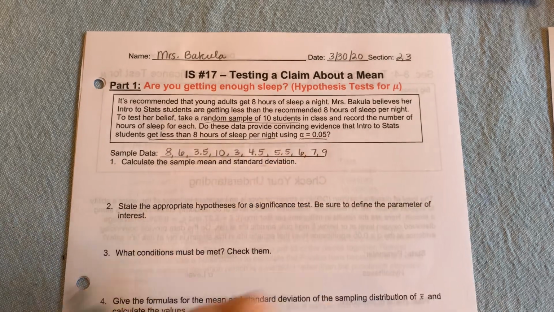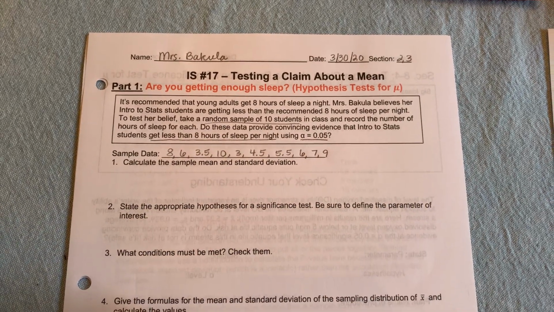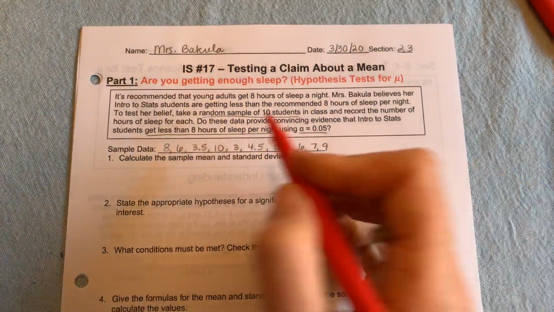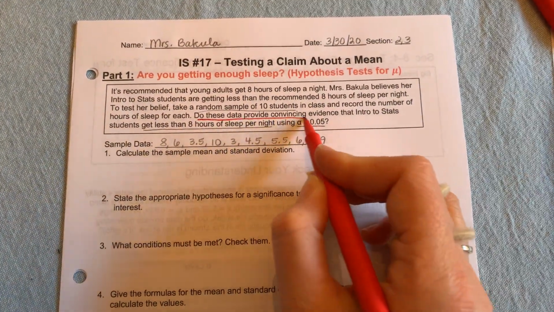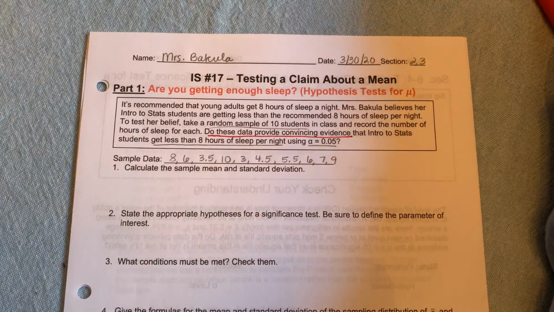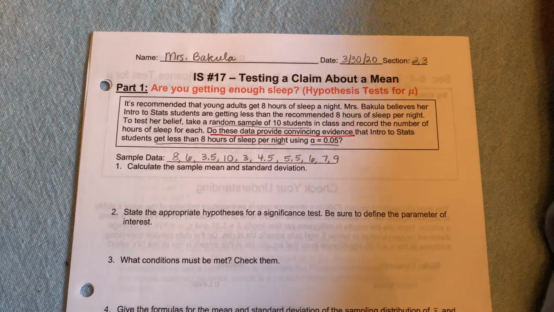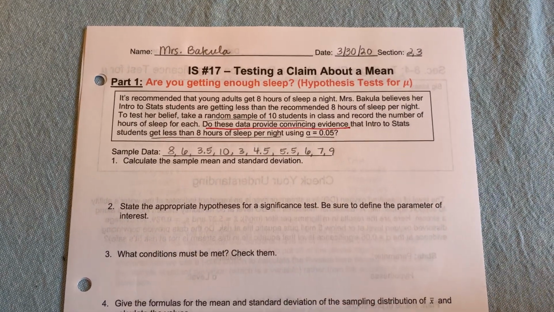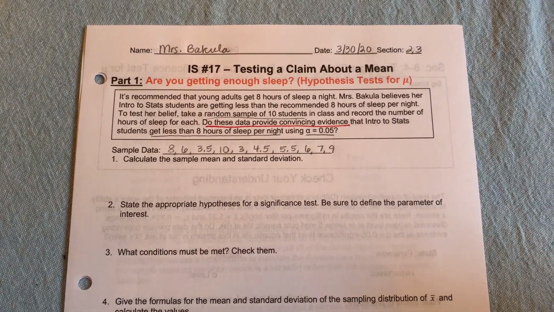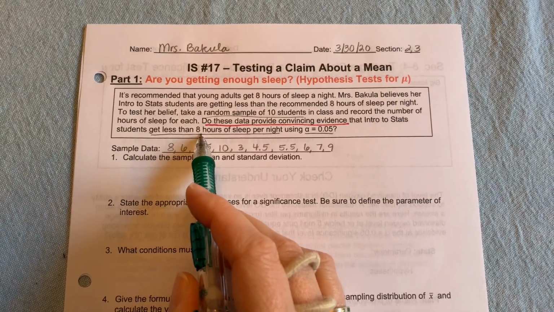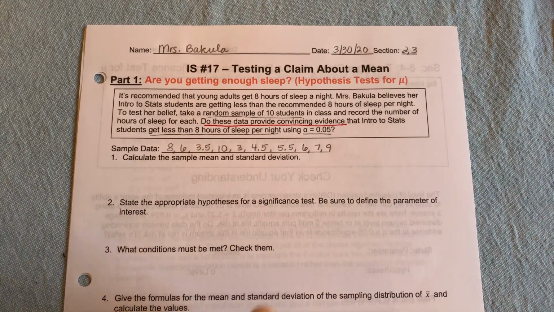Do these data provide convincing evidence that intro to stats students get less than 8 hours of sleep per night using alpha equals 0.05? Okay, so that prompt, do these data provide convincing evidence? Right? Are we convinced? That is always a sign that we're going to do a hypothesis test. Instead of asking us to estimate the mean, they're asking if our data provide convincing evidence for a certain claim. And it appears our claim would be less than 8 hours of sleep per night.